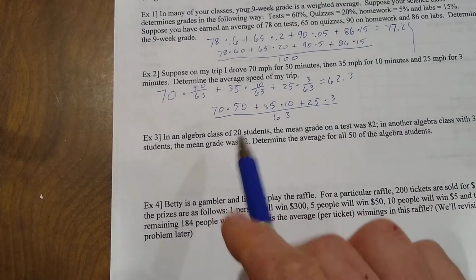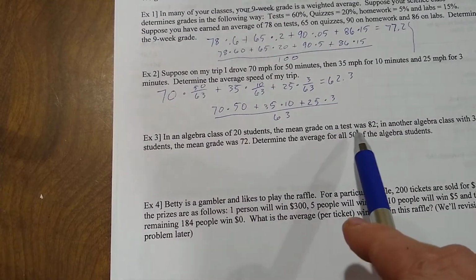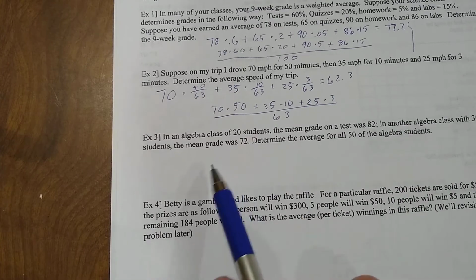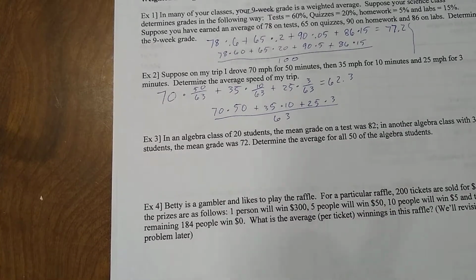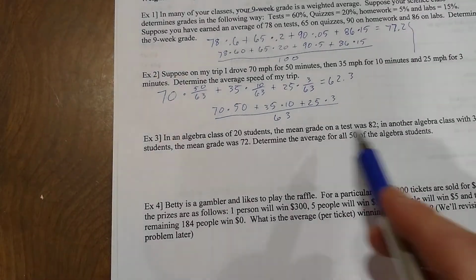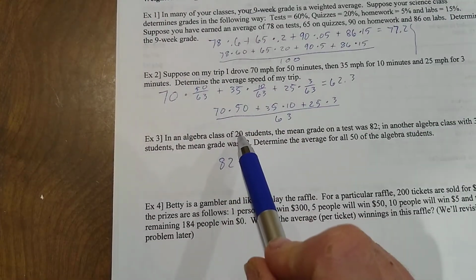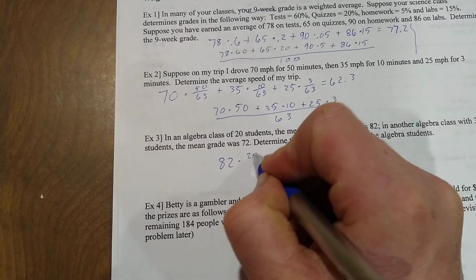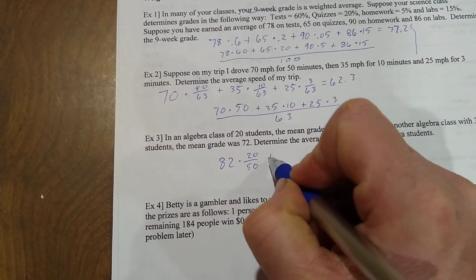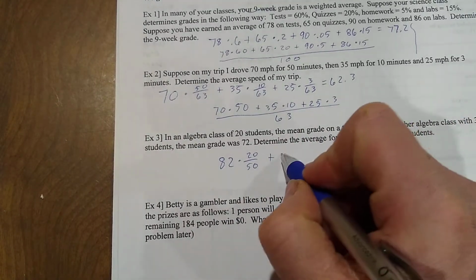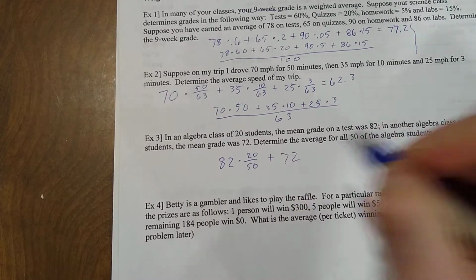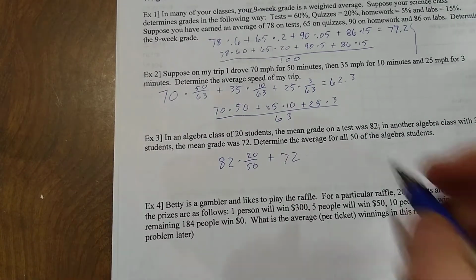All right, in an algebra class of 20 students, the mean grade was 82, and another with 30 students, the mean grade was 72. What would be the average of all the students? Okay, so one grade was an 82, and let's see, it looks like we had 20/50ths of the students got that. Plus, we had a mean grade of 72, and I guess it would be 30/50ths.